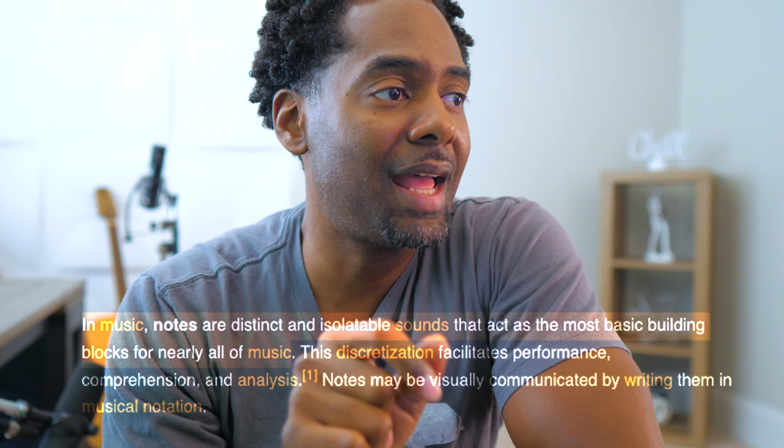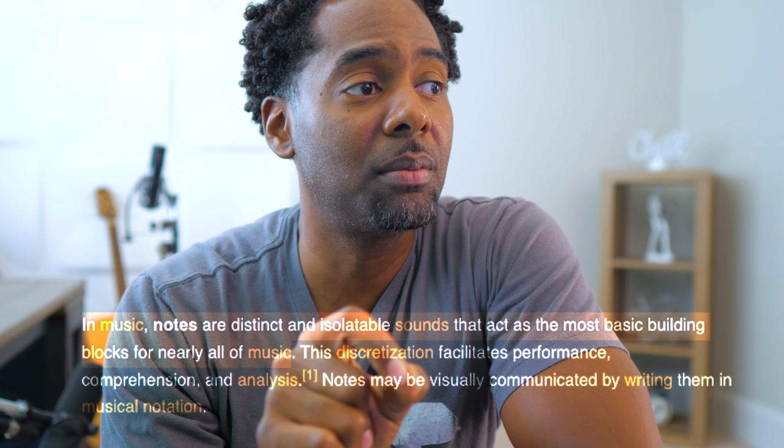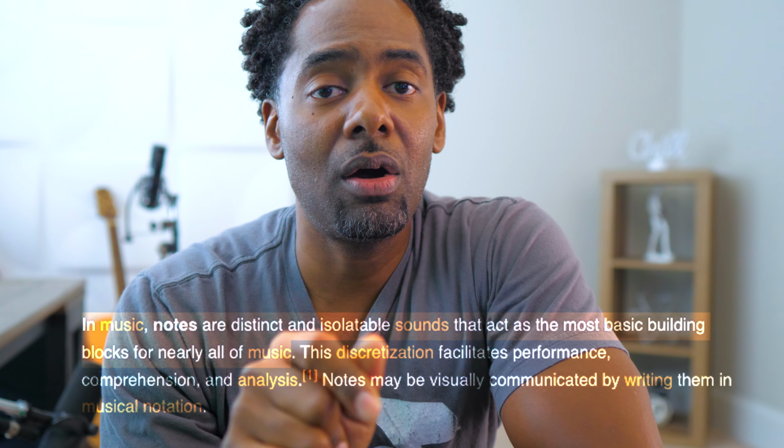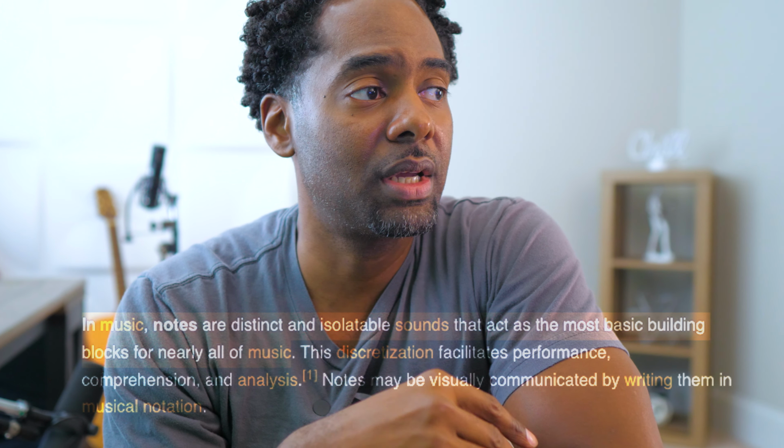All these have definitions. One way you can define a note: you can scramble the letters of tone and you get the word note. I think that's kind of cool. I got it pulled up, Wikipedia. Musical note. We don't want to confuse it with a written note like writing a letter. A musical note are distinct, isolatable sounds that act as the most basic building blocks for nearly all of music. That's what it says.